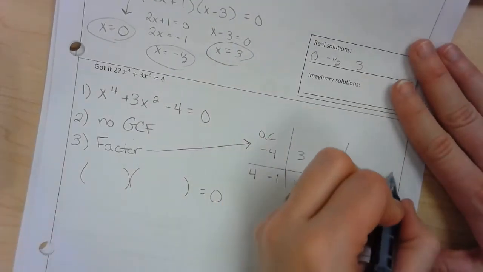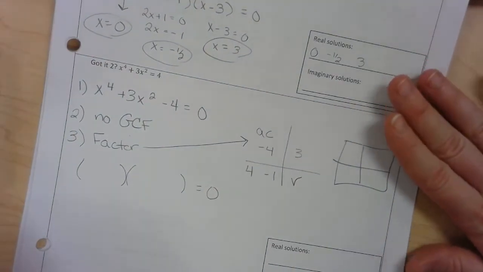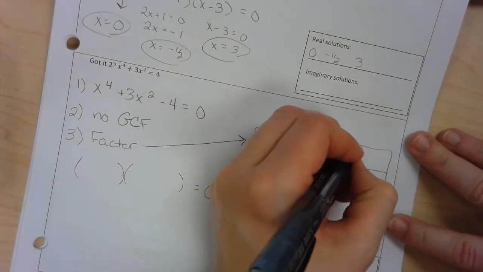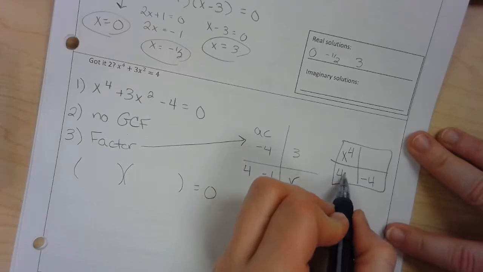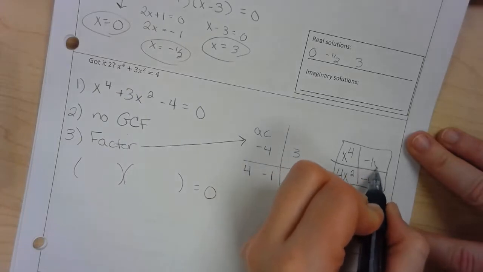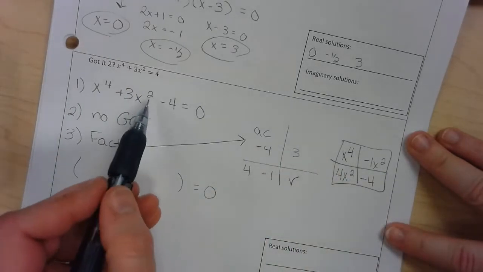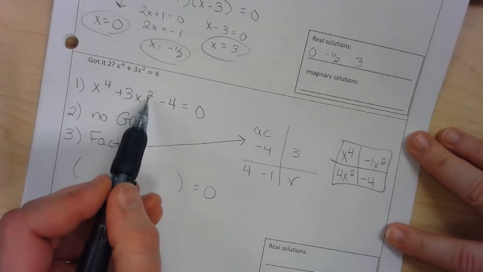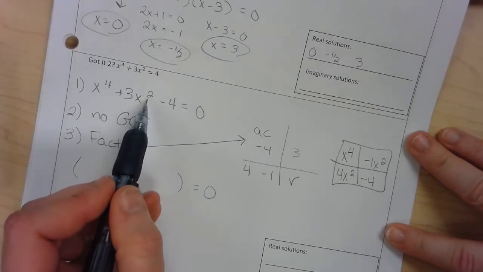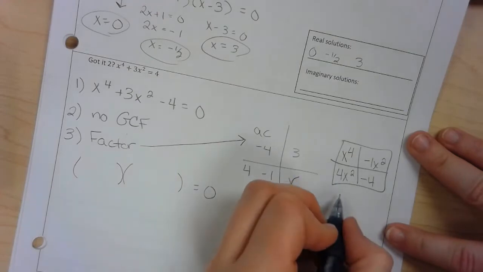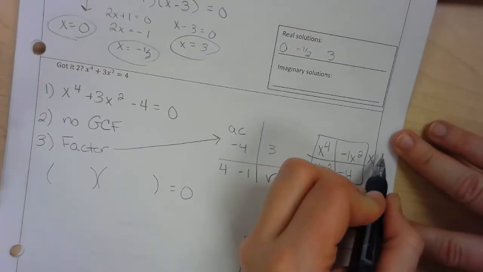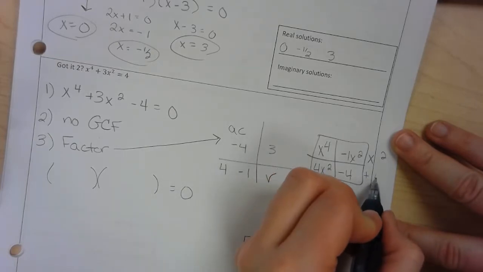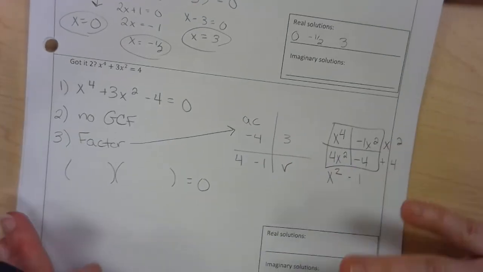So when I draw my factoring box, or if you do factoring by grouping, that's perfectly fine. You're going to put x to the 4th here. You're going to put a -4 here. You're going to put a 4x squared and a -1x squared. That's hard for kids. We're using an x squared because look at where I'm pointing with my pencil. We're using an x squared because of that. Now you're going to find GCF, so x squared minus 1. And again, x squared, what's this one going to be? Plus 4.